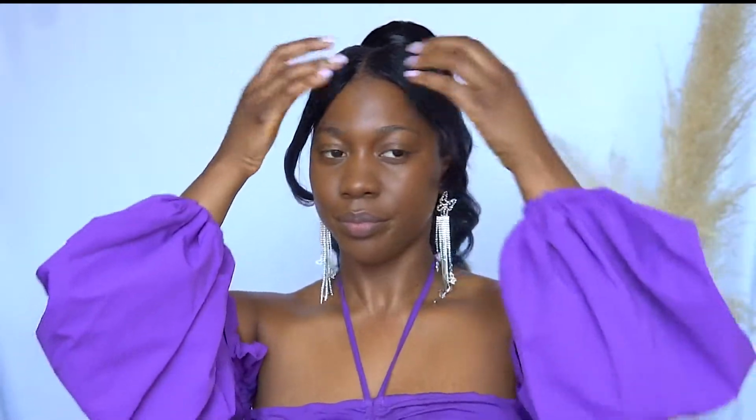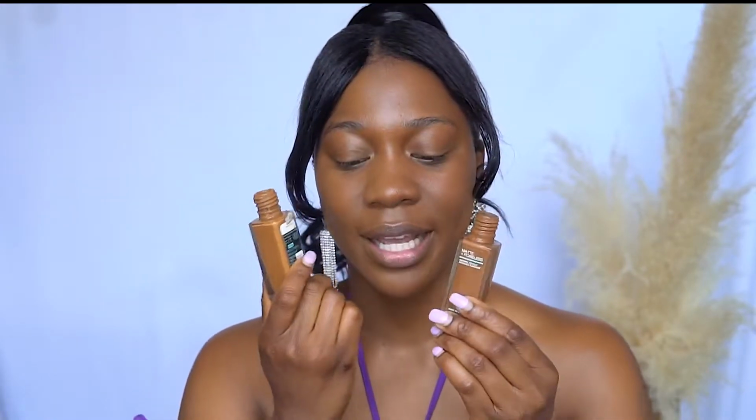Be right back, guys. Okay, so guys, I've gone ahead to apply both foundations. I look crazy, but this is the darker one, 360. This is what it looks like, and this is the lighter one, 365. This is what it looks like. Please let me know in the comment section which one you think is more of my shade, but like I said, I feel like I can get away with both.